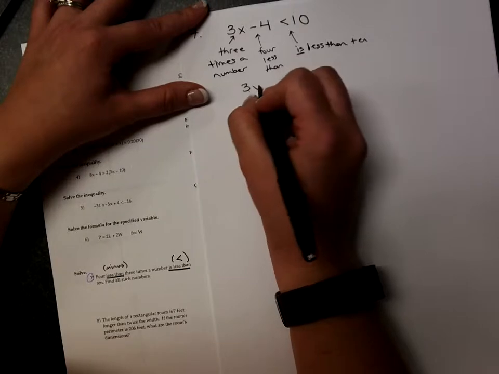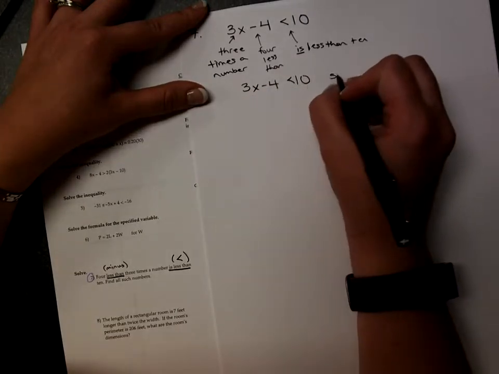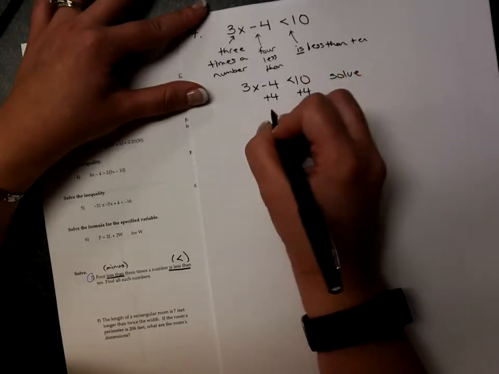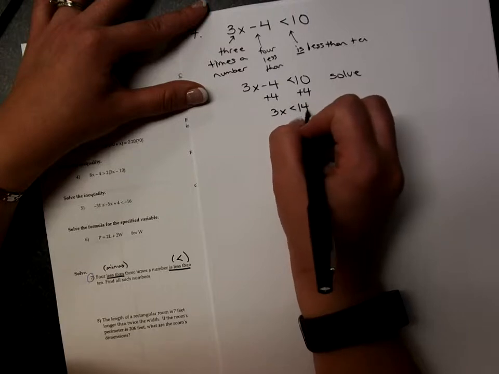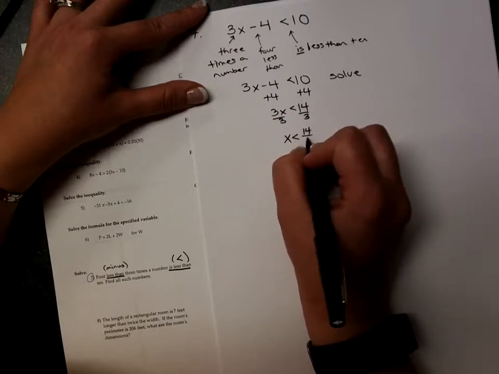We have 3x minus 4 less than 10. At that point, you just solve. That part's easy. Plus 4. 3x is less than 14, divided by 3. Really, the translating is the hard part on that one.